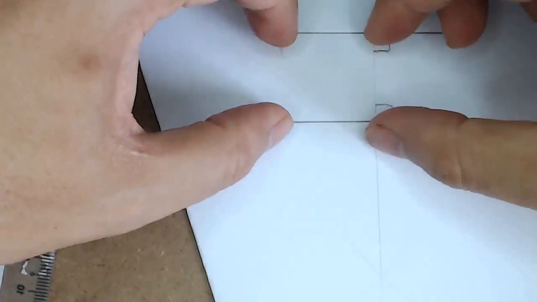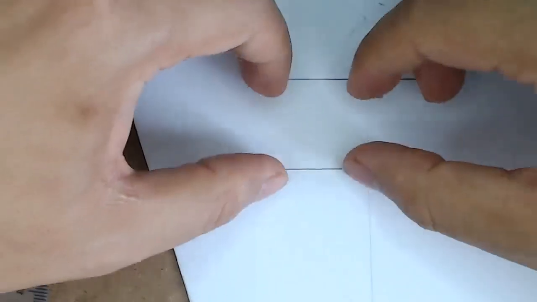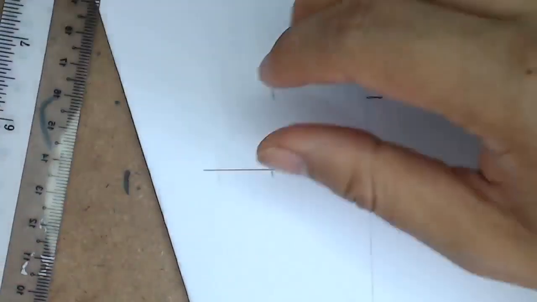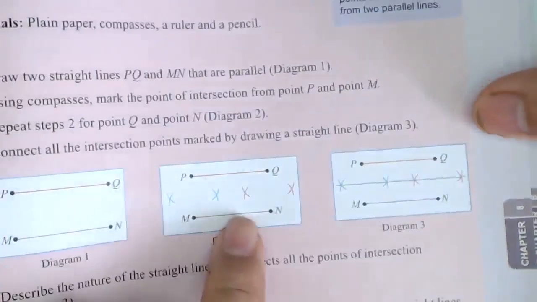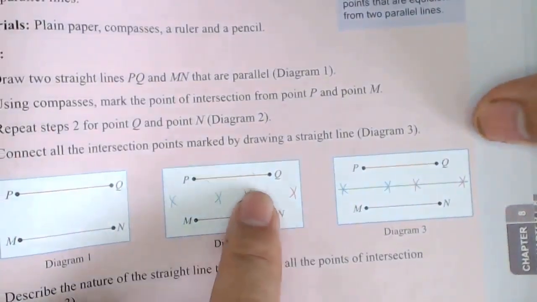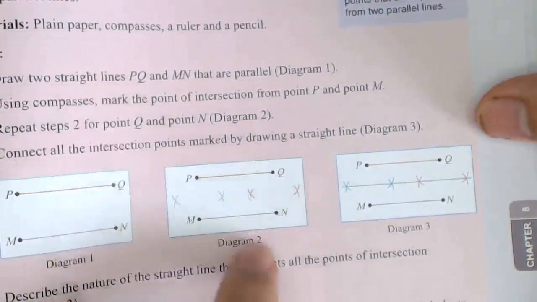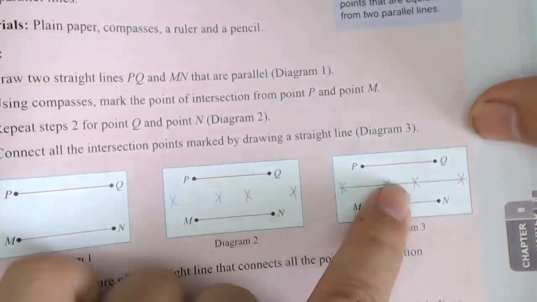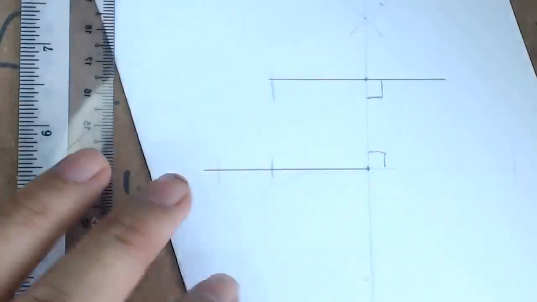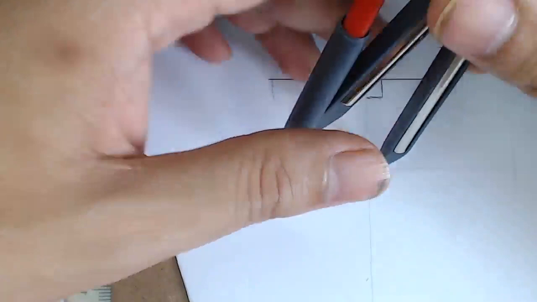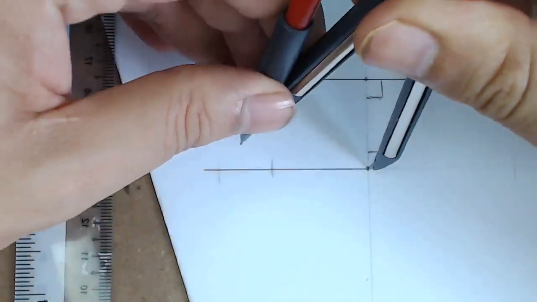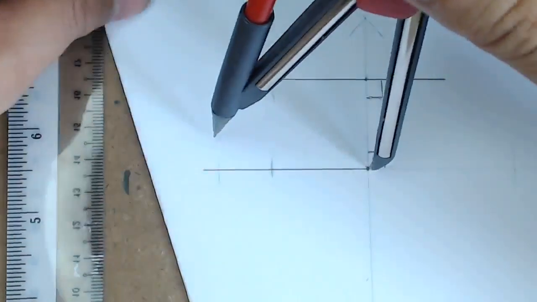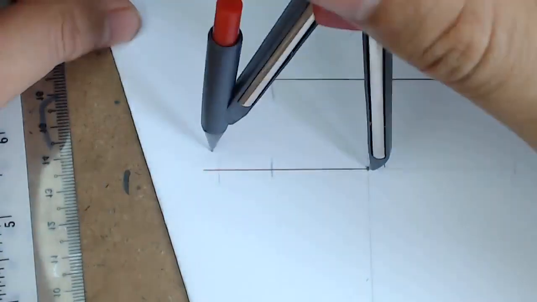Now this back to normal, and then you can do back doing like this. Okay, you got the idea? You're going to construct a line which is equidistant.